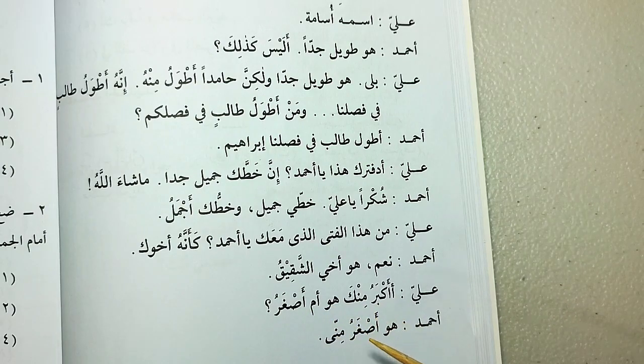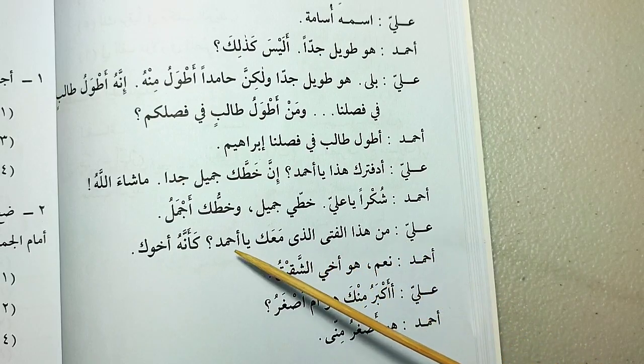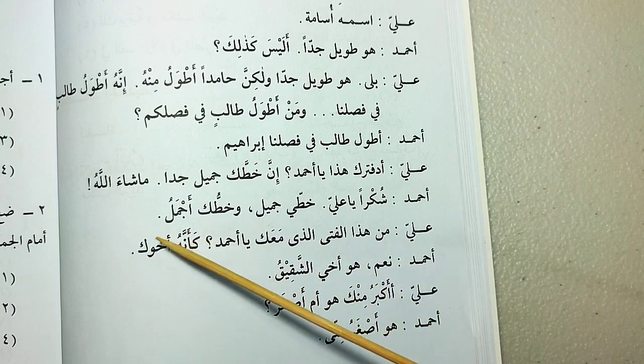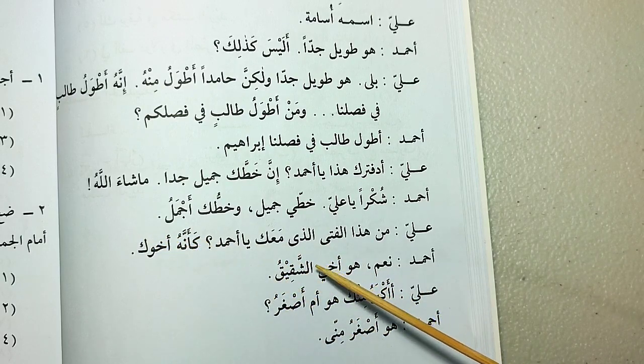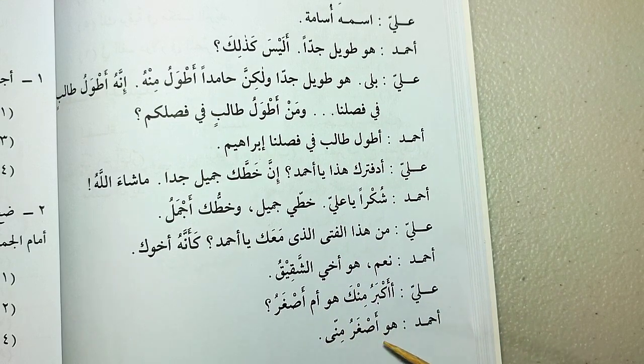Is he older than you or younger? So Ali was asking Ahmed who the young boy was that was with him. It looked like his brother. Ahmed confirmed that it was his brother, blood brother. So he's asking now, is he older or younger? Ahmed says, huwa asgharu minni. He is younger than me.